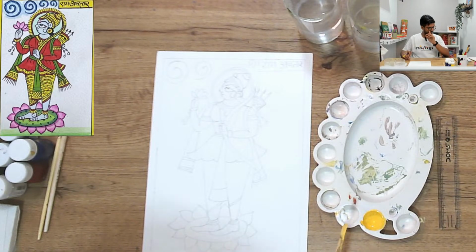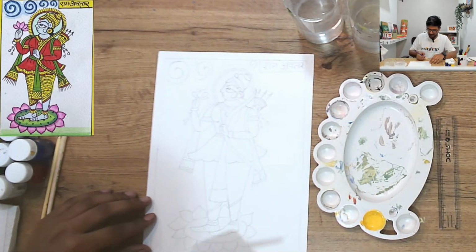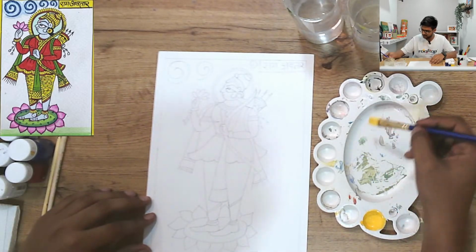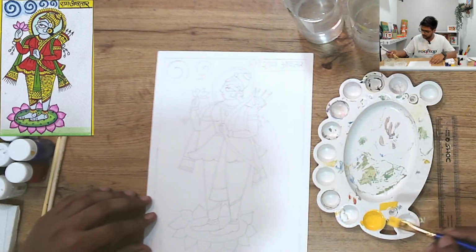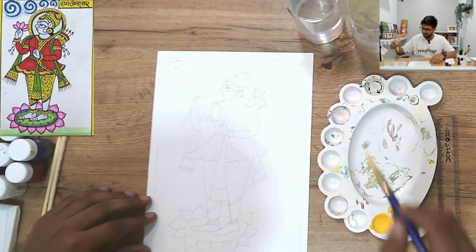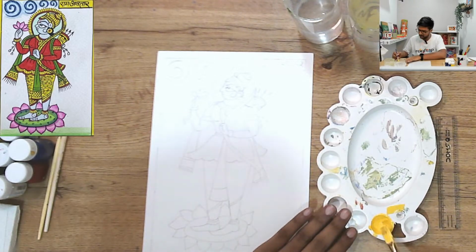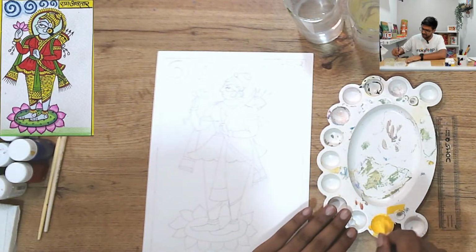Okay. Now what we'll try doing is, let me see. Okay, I think we can add a bit more water to this because we want it to be a little smooth and slightly transparent.